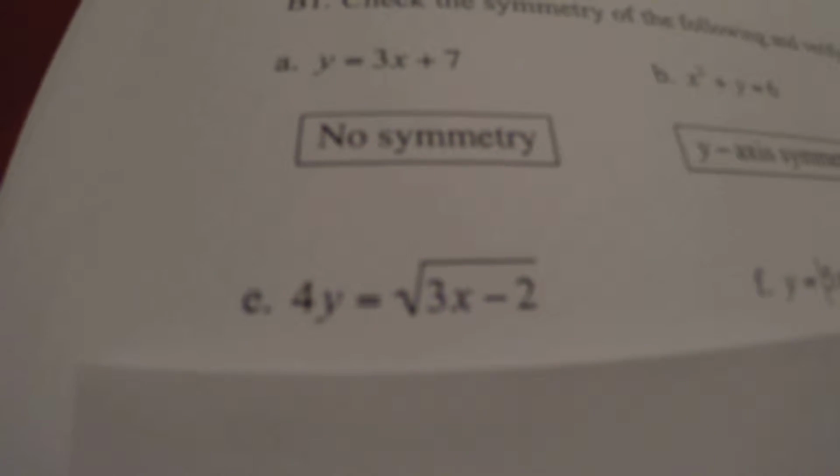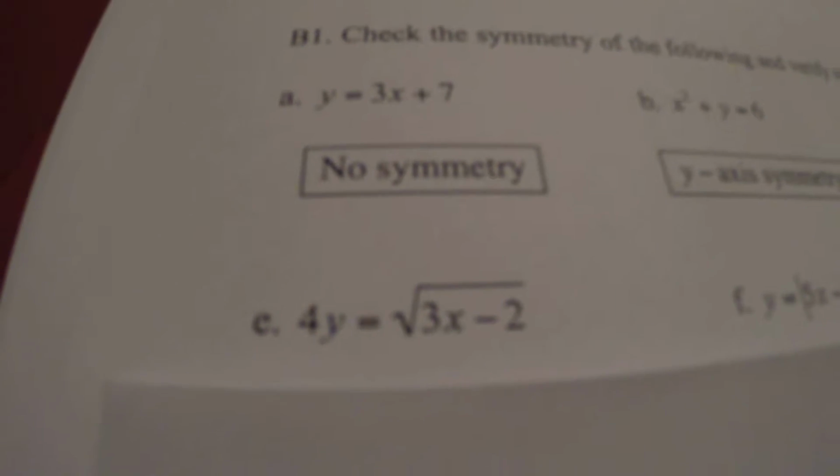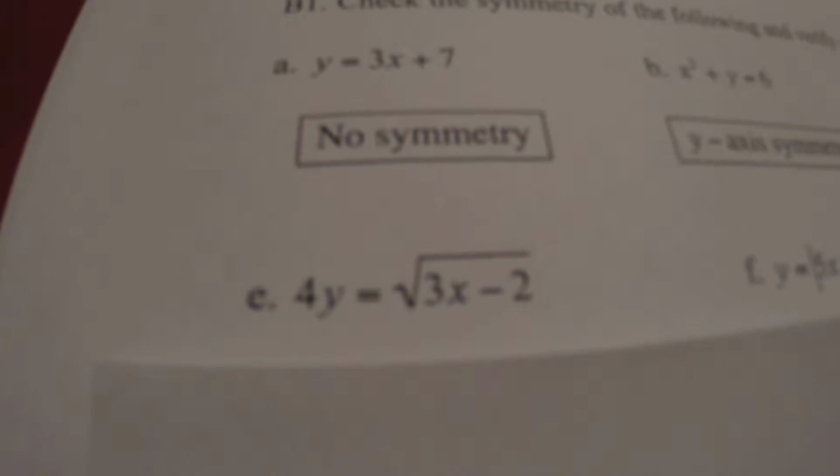Letter E, look, same thing. You're shifting the function to the right. This 3x minus 2 means you're shifting to the right. May not be 100% accurate to say you shift to the right 2, but you know you're shifting to the right because it's negative something. Well, that's very similar to the earlier problem, which we said has no symmetry. Because if you're shifting it off of the origin, then it's probably going to lose its symmetry with everything. So this should be no symmetry.